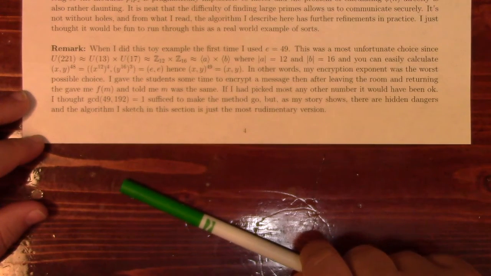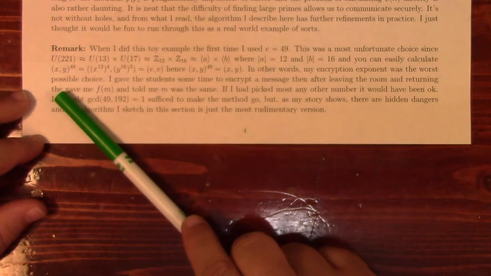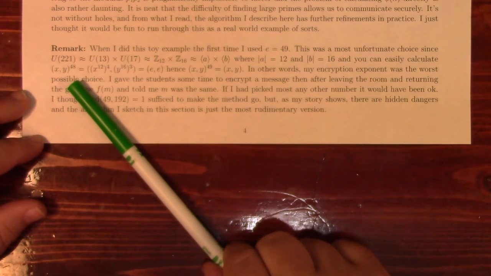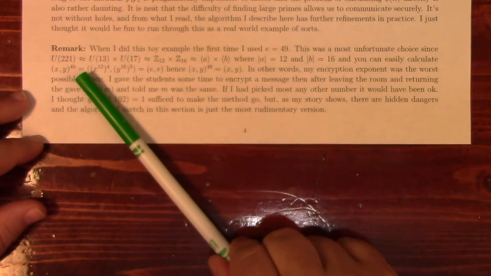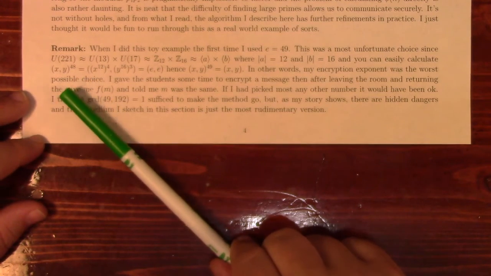Oh, it has happened to me. But the long story short is when you're choosing e, you do need to be wary of the group exponent of the group of units, because if you choose your e to be too close to the group exponent, you might not scramble it at all, or your scrambling might not be very good. But anyway, there are hidden dangers, and this, of course, is just a naive presentation of it.